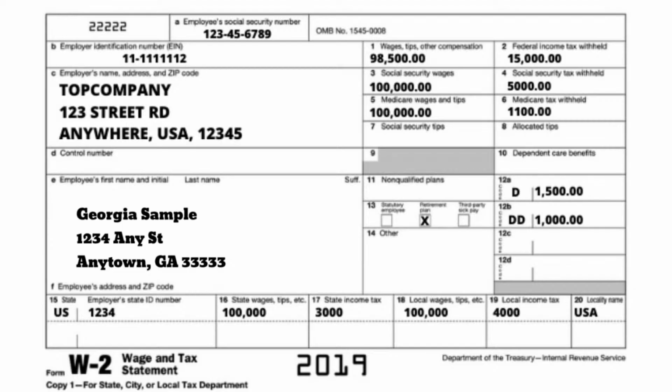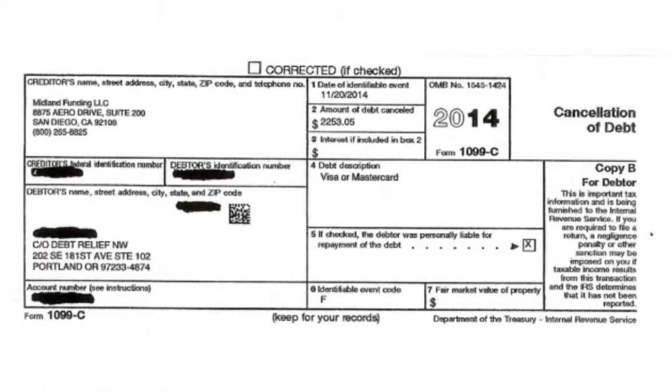Another form that he brought us, and again, disregard the names and the info on here in terms of the year and stuff, was this 1099-C form. So a 1099-C, essentially, will illustrate what a client had to pay off in order, normally, to clear a debt.